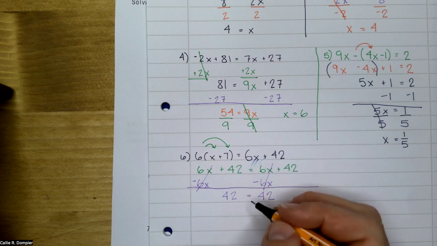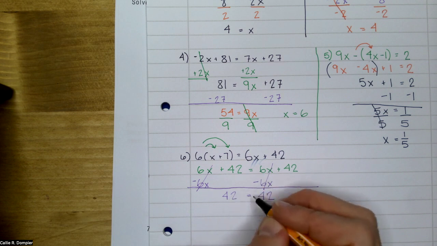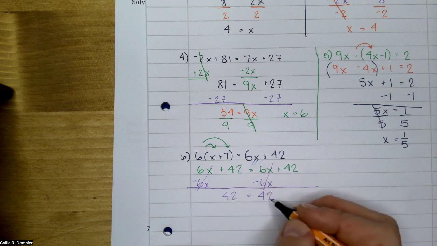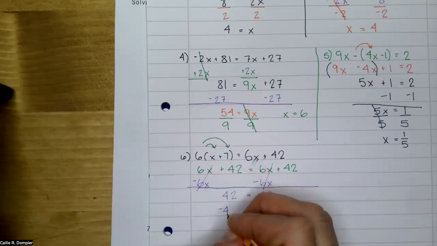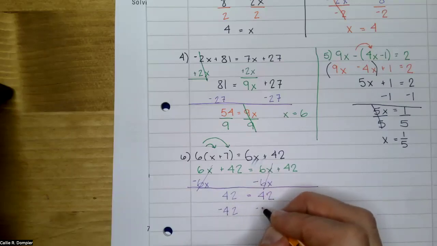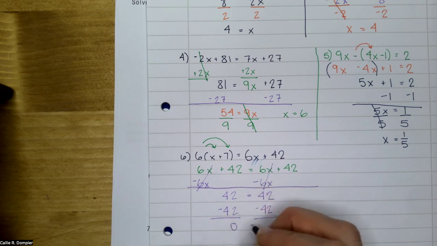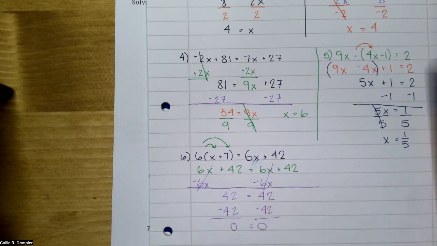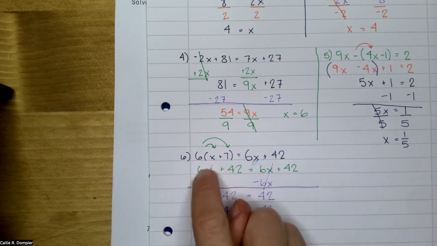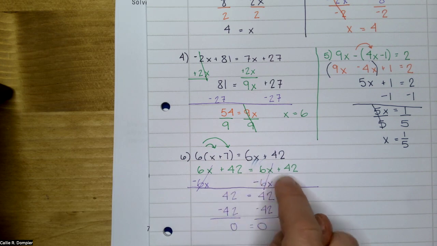Even if you were to say, okay, now I'm going to move all of the constants over to the right, so I'll subtract 42. If I subtract 42 from this side and I subtract 42 from this side, that becomes 0 equals 0. You still have a true statement. All right, this is true. 42 equals 42 is true. 0 equals 0 is true. 6x plus 42 equals 6x plus 42 is true, no matter what x I put in it.